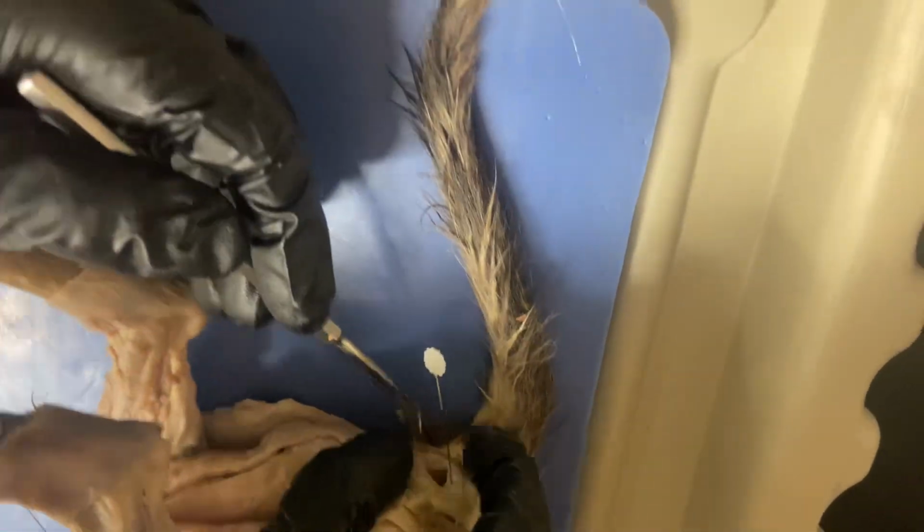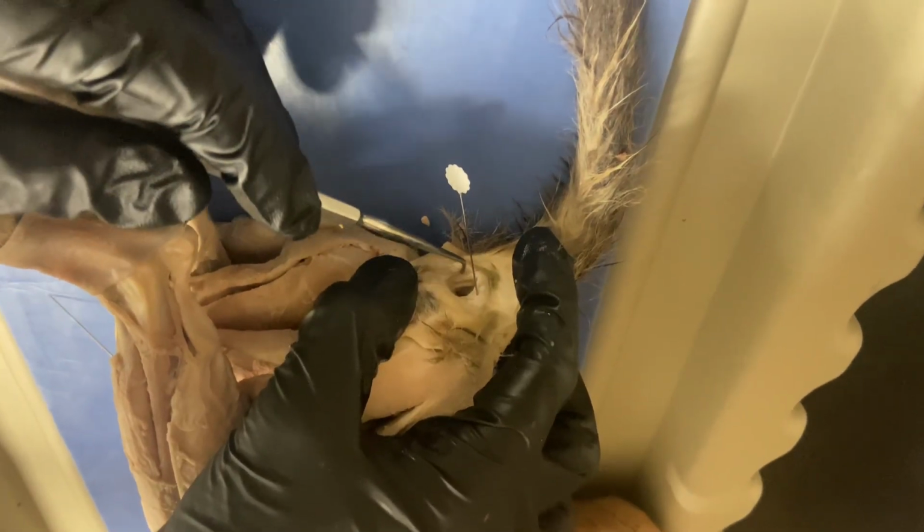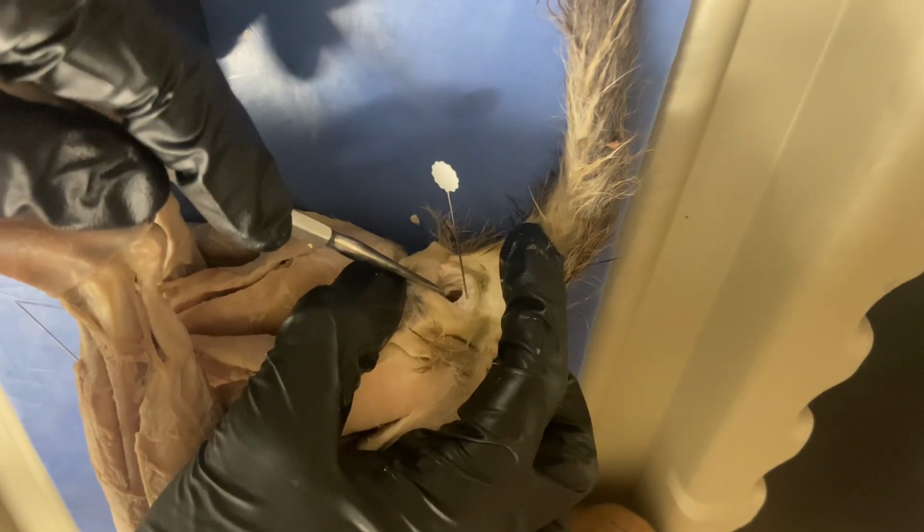The anal opening is an opening at the end of the intestinal tract used for defecation. Smooth muscle and skeletal muscle allows for voluntary and involuntary control.